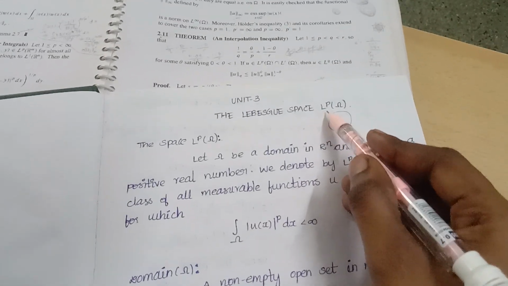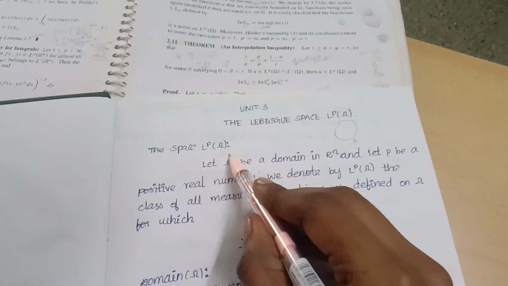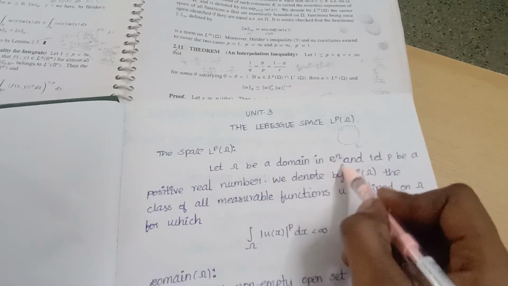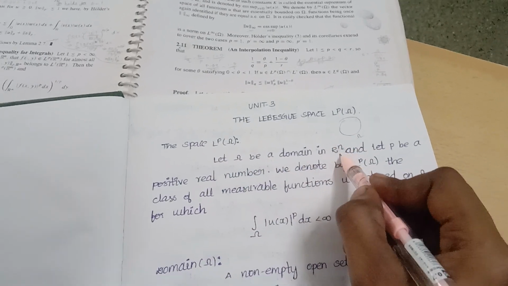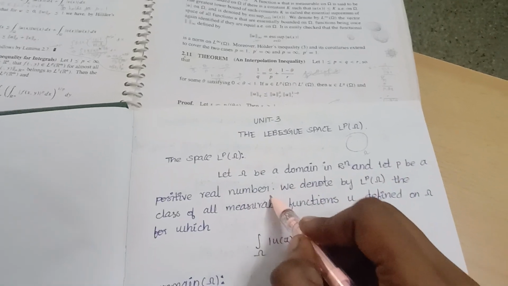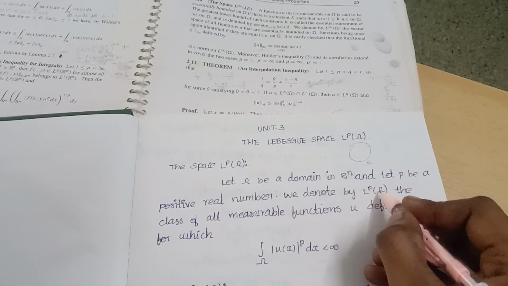Hi, hello everyone. Today we are going to see about the Lebesgue space. It is defined as L^p of Omega. Omega is the domain in R^n, and p is any positive real number, denoted by L^p of Omega.